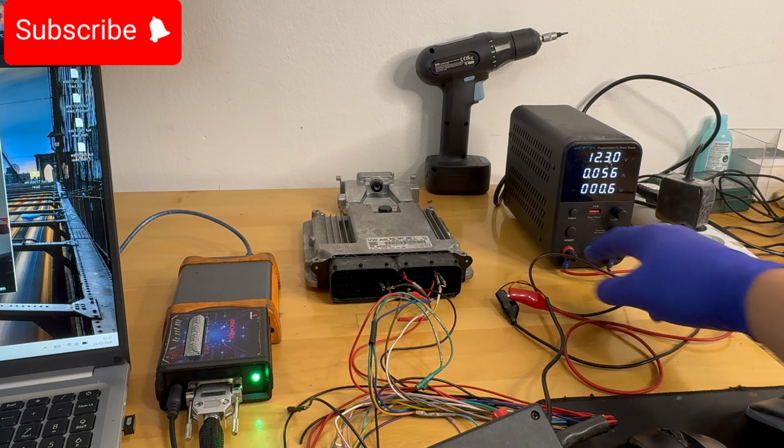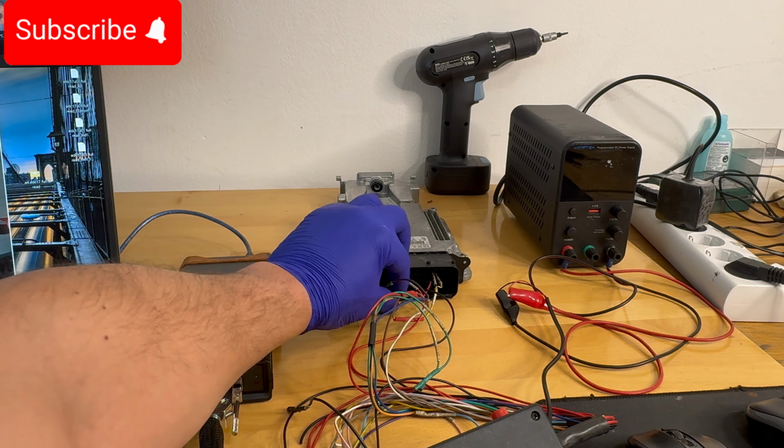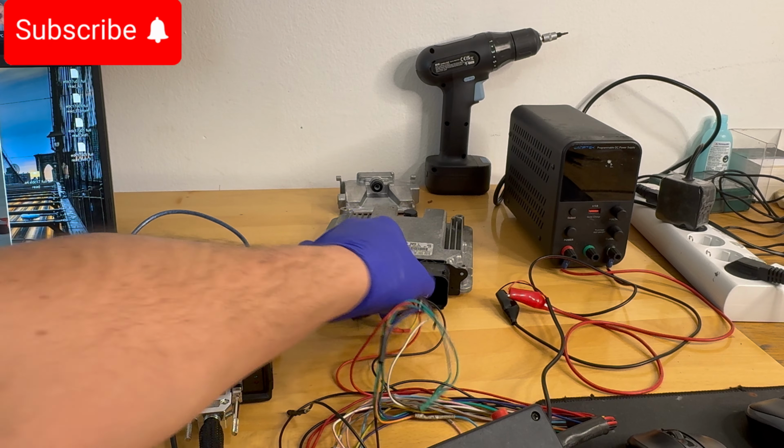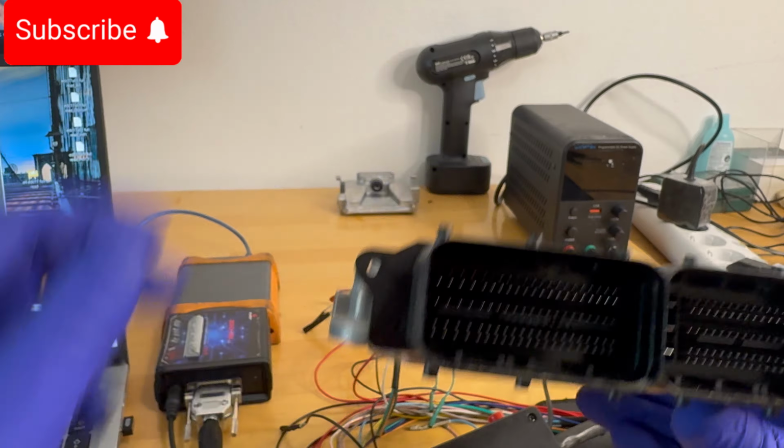Once the writing process is complete, we disconnect the external power supply and remove the bench cable from the ECU. The ECU is now ready to be reinstalled in the vehicle. Let's put everything back together and see the final result.